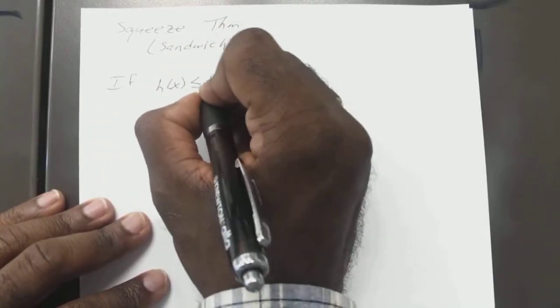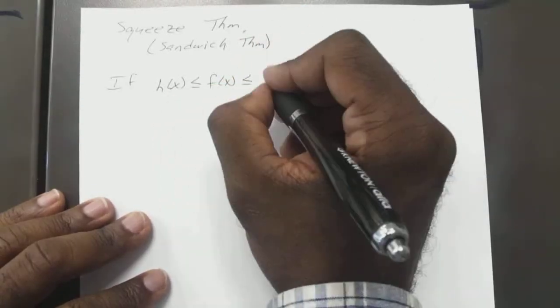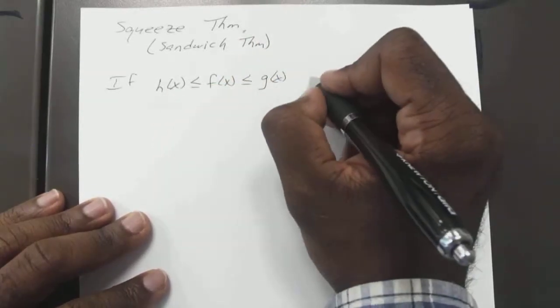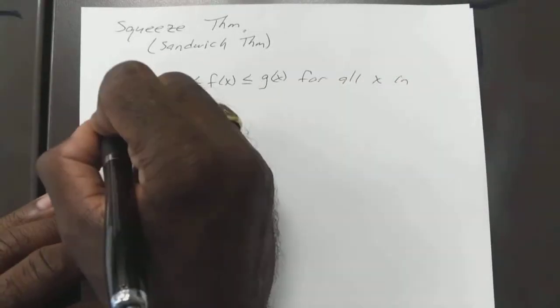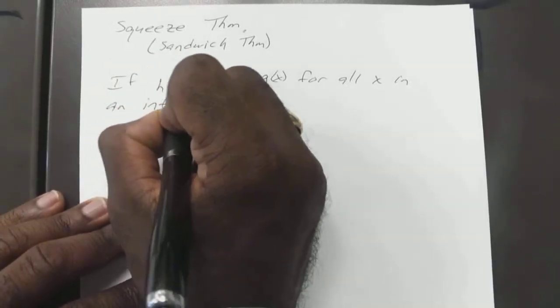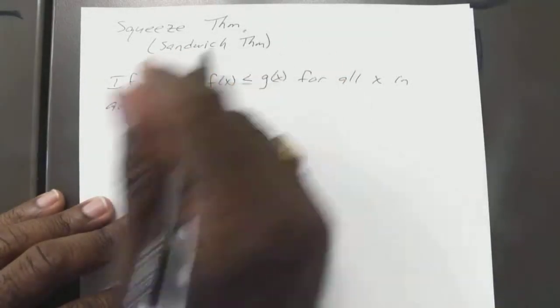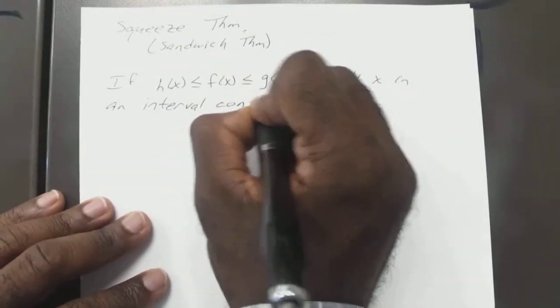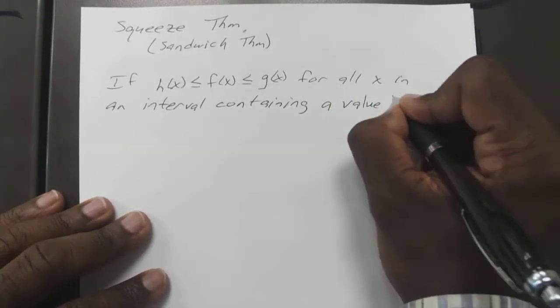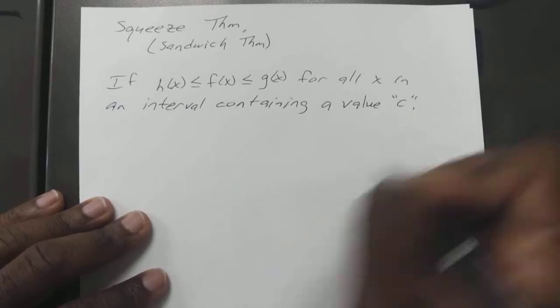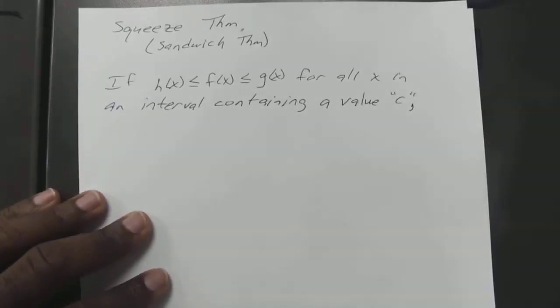It states that if you have, let's say, three functions, a function h of x that's less than some function f of x, that's less than some function g of x, for every value of x in an interval containing some value c, except possibly at c itself.